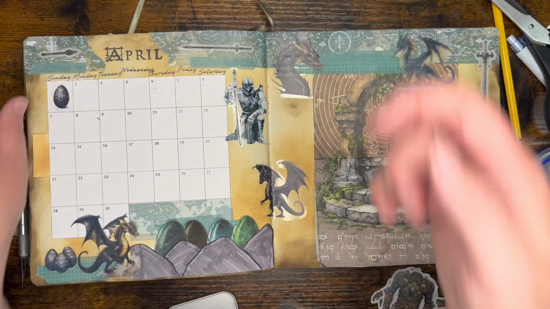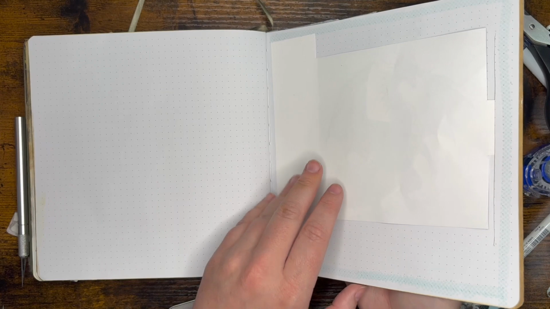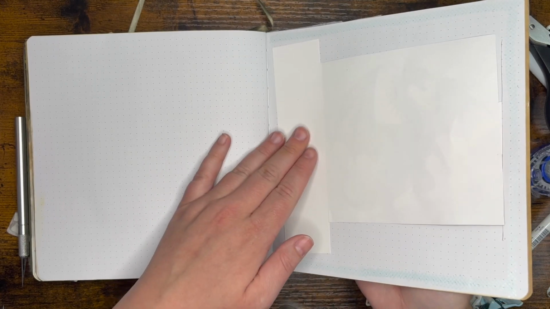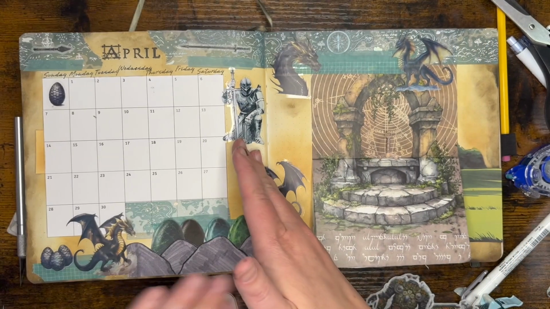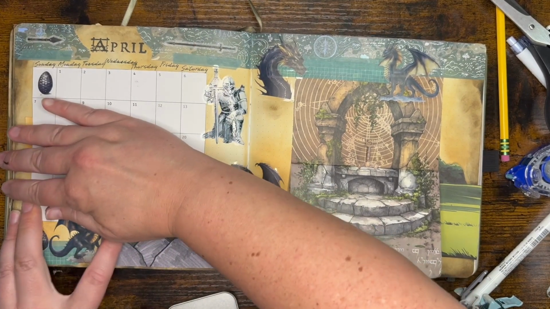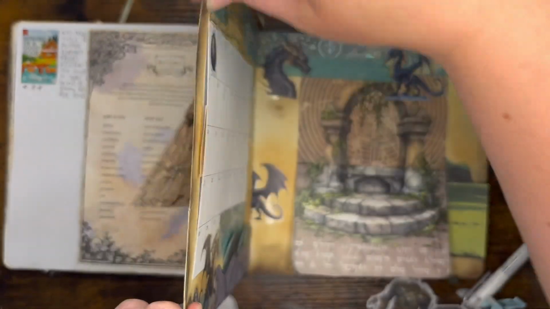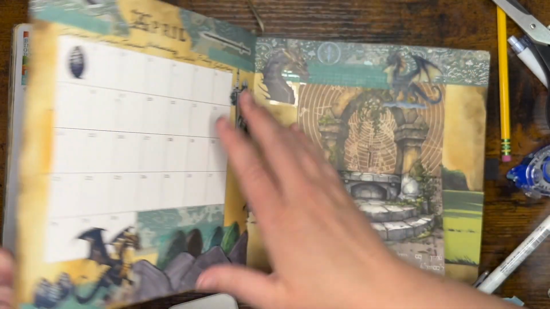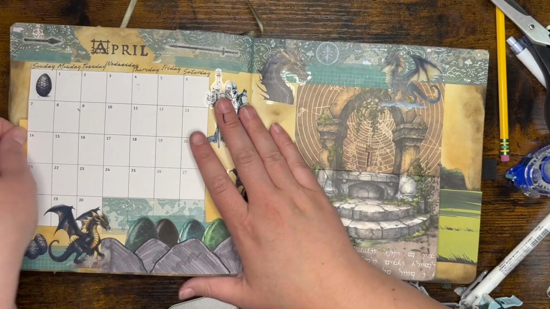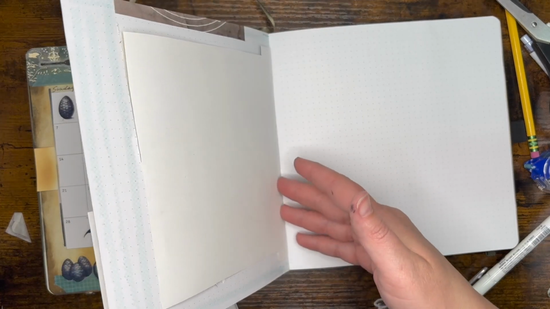Washi stickers have like a white background, so it's gonna look a little weird, but it will work. Okay. Got there. Okay, and then this one. So let's close that up.